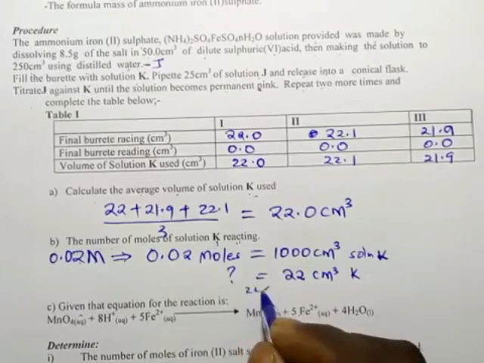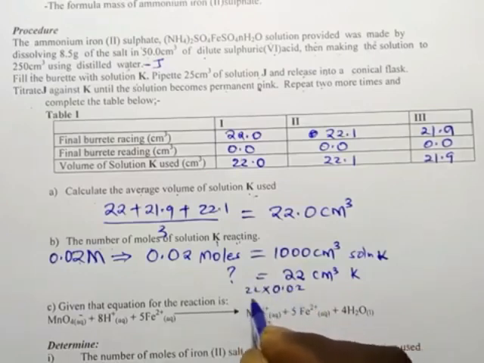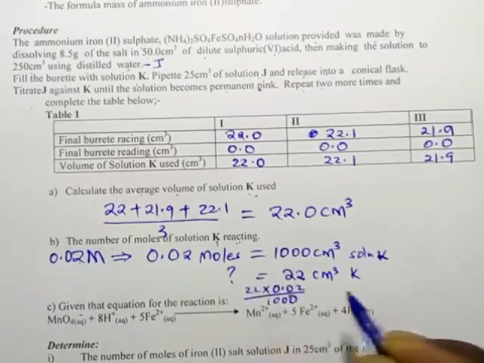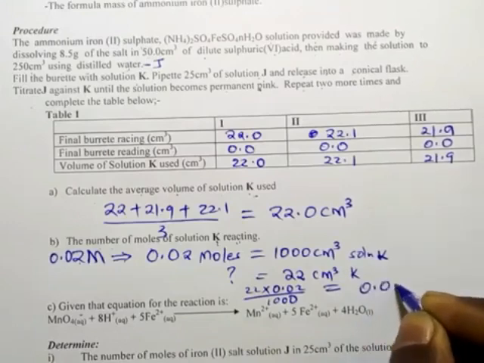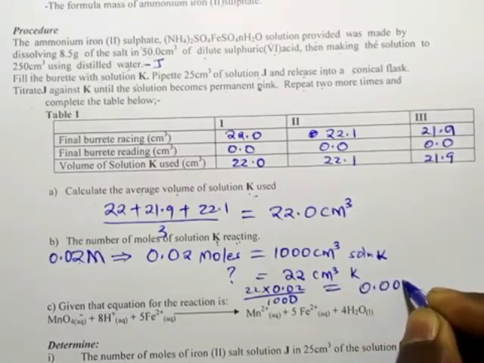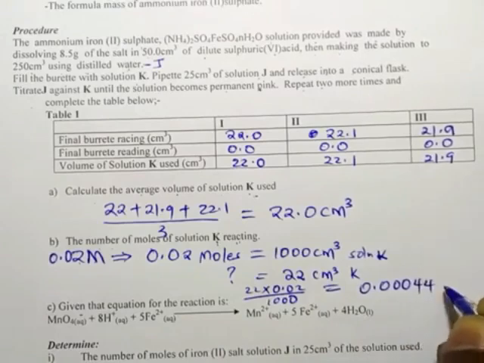It is 22 times 0.02 divided by 1,000, and this will give us 0.00044 moles.